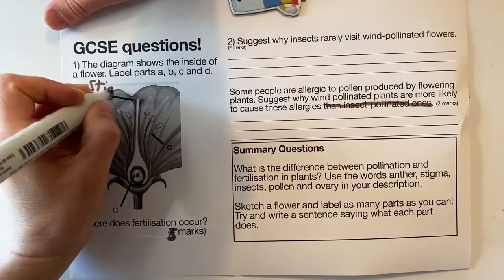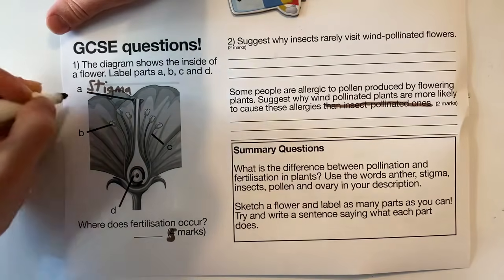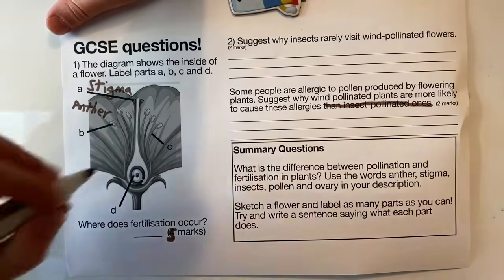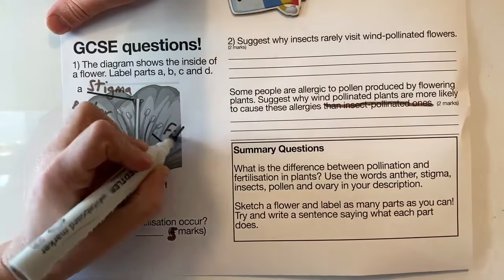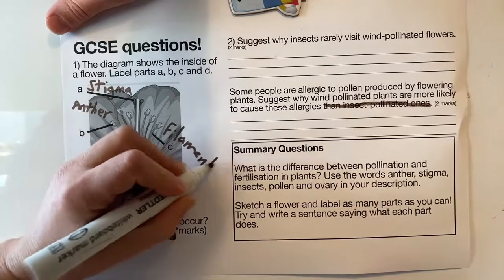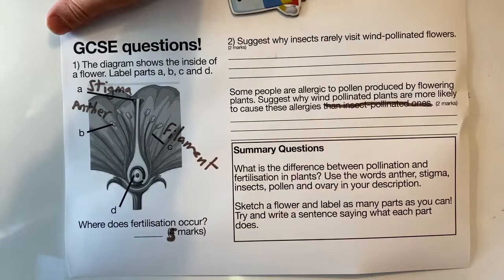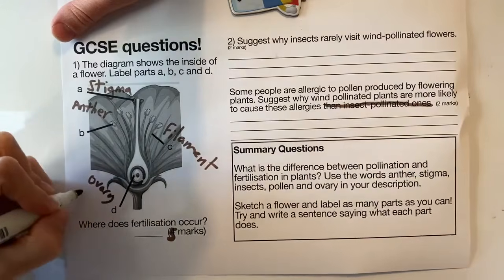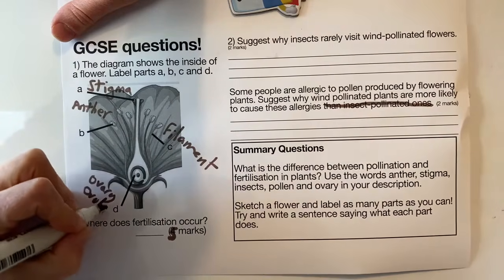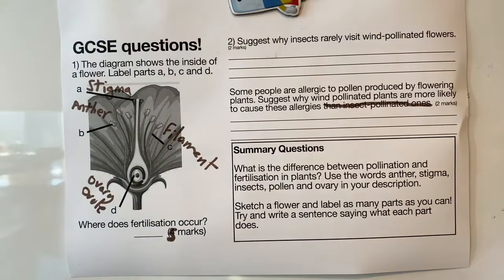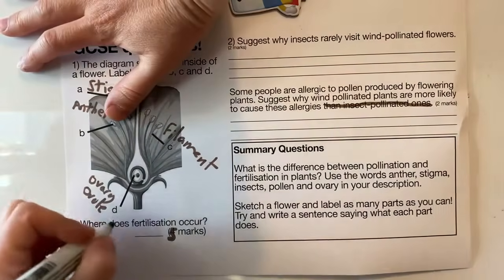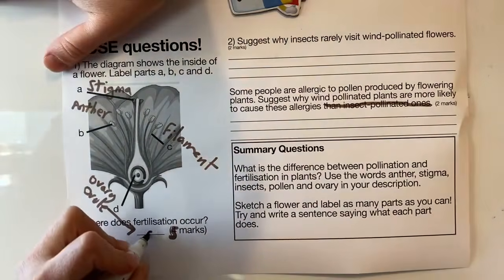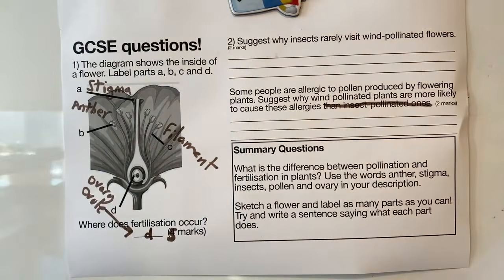stigma. Well done if you got that, the sticky stigma. B was the anther, yeah, the male part that makes the pollen. C was the filament. And D, well, I can't use the same diagram that the exams use for copyright reasons, so you could have put ovary, but I would have been very happy if you'd put ovule as well. Very, very unclear diagram. Where does fertilisation occur? Well, again, you could have had either of those answers, actually. The ovary or the ovule, but in part D, isn't it? Let's say. Well done, if you got that.